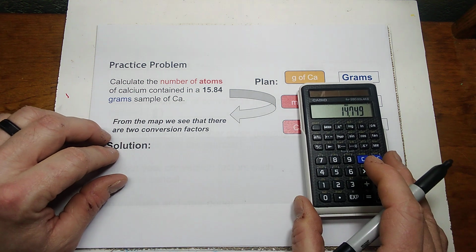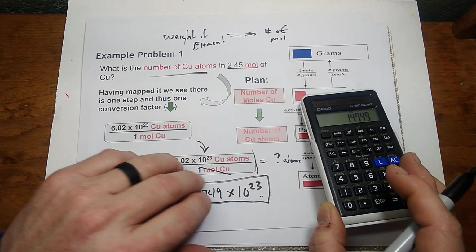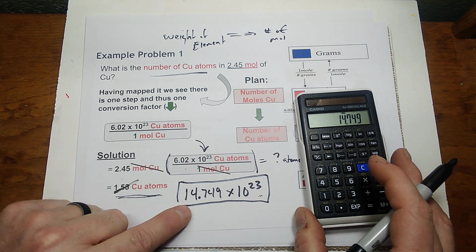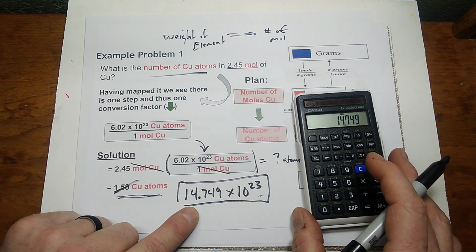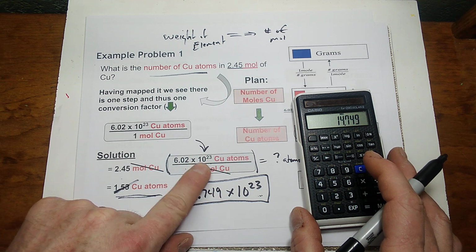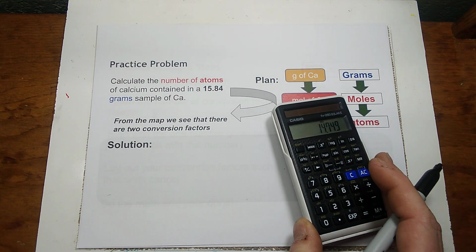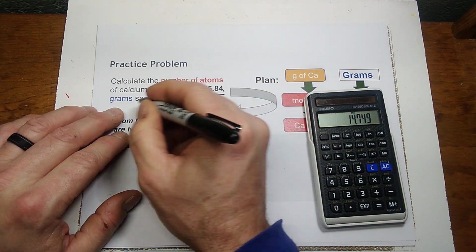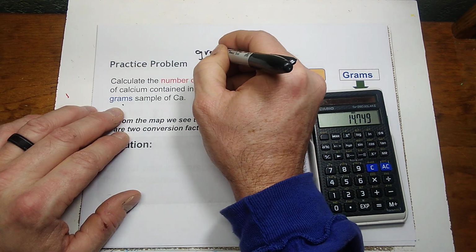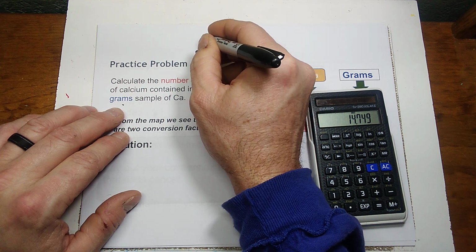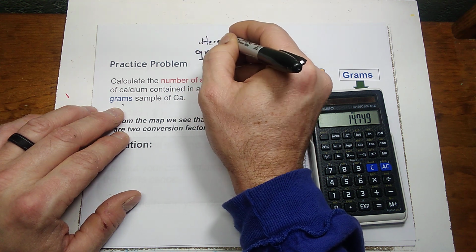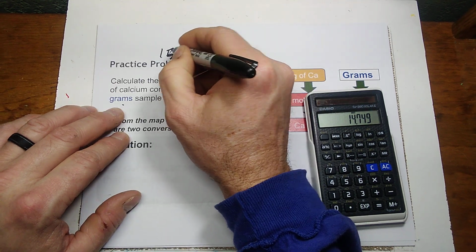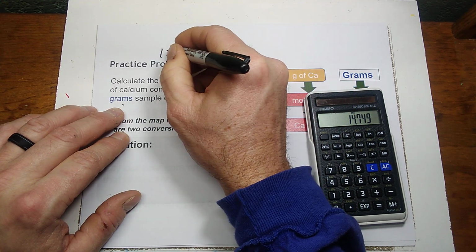Let's do one more. Again, I made a mistake, so you want to adjust your notes when we take this number, 2.45 times 6.02. I've done it twice, and it seems to make sense. That's 14.749, and we just bring the times 10 to the 23rd back down. Let's try this now. Okay, 15.84 grams. That's what I have.